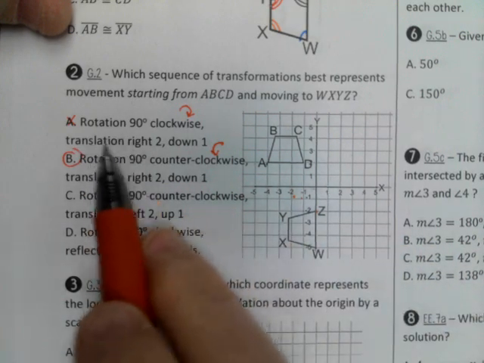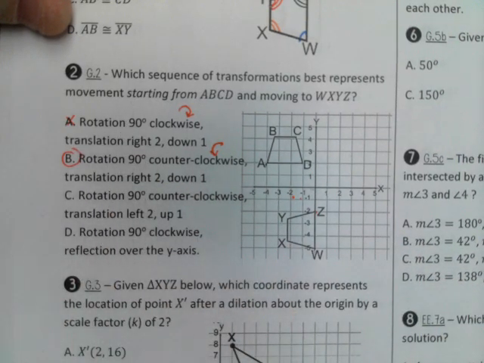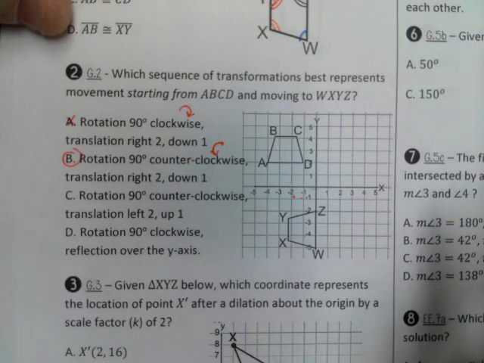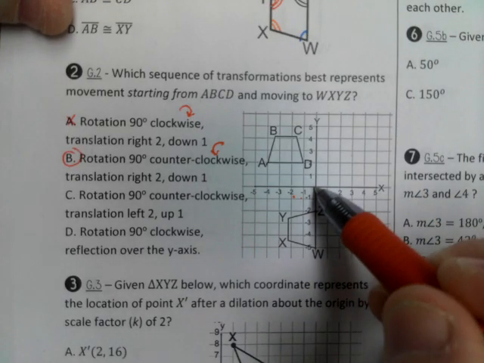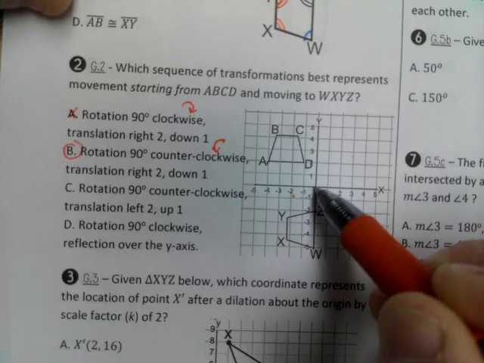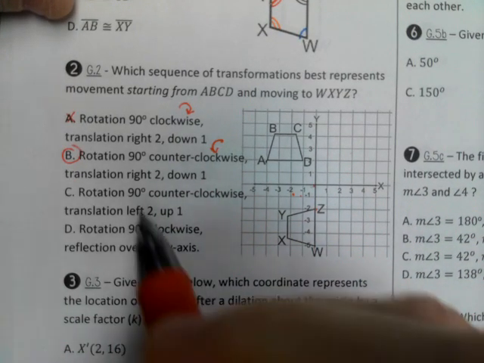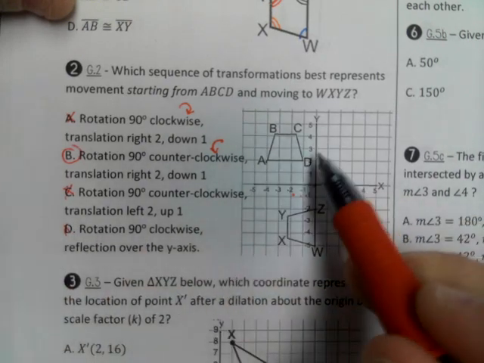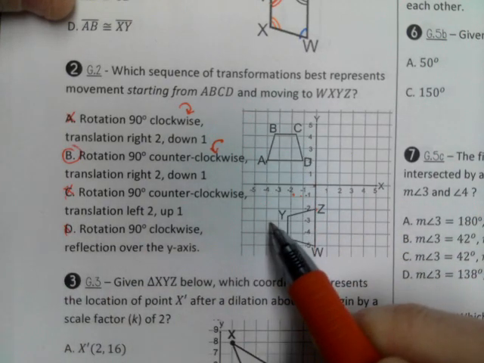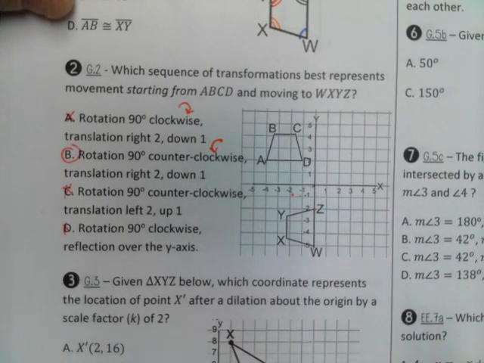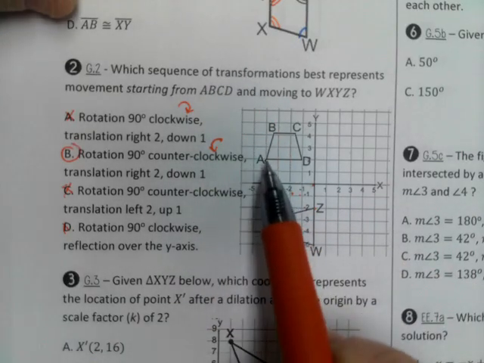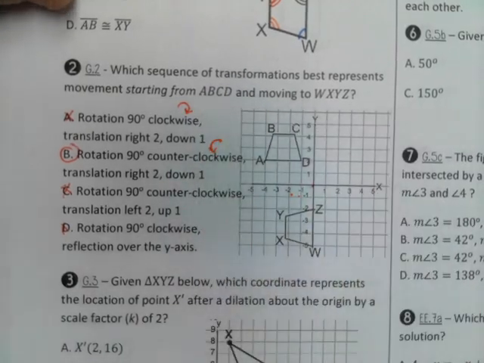So as we visualize and think of the other three, also keeping in mind, if it's on paper and pencil, you can always anchor that and turn it to see those rotations, because the rotations tend to be the more challenging pieces of that. But the only one of these that would be correct is if I rotate it counterclockwise 90 degrees, go right 2, down 1, that's transforming any point onto its corresponding point.